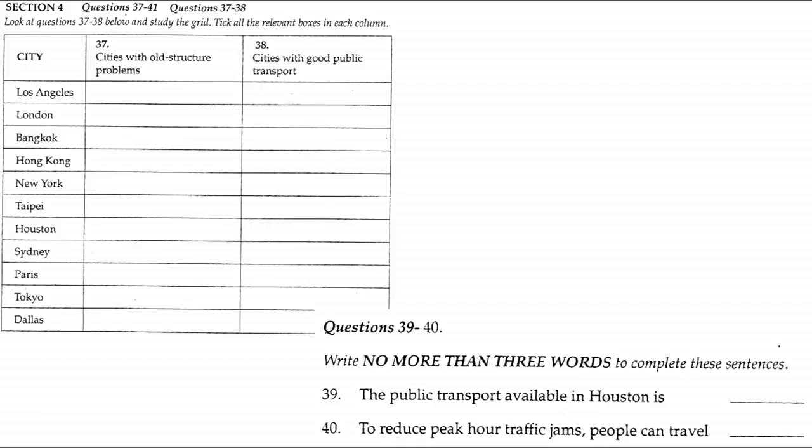Now answer questions 39 to 40. Write no more than 3 words for each answer.